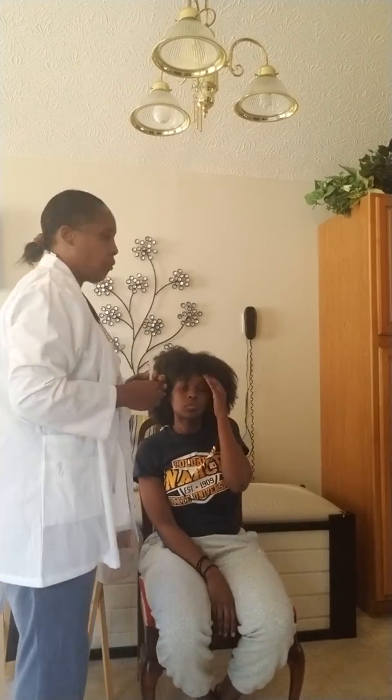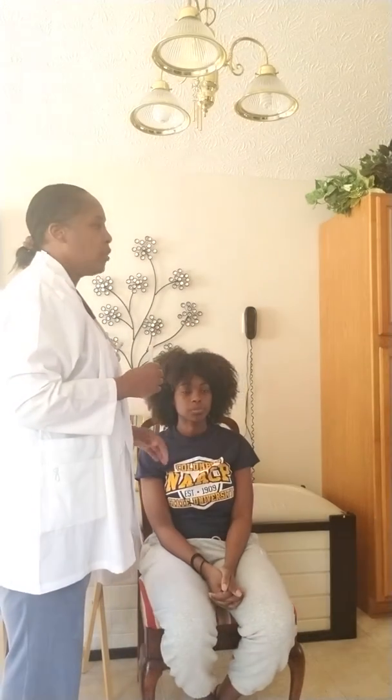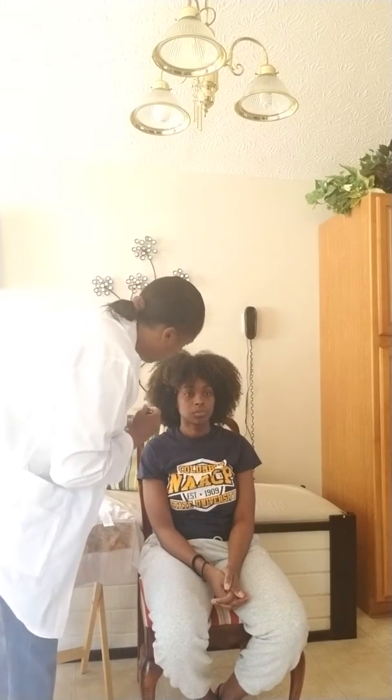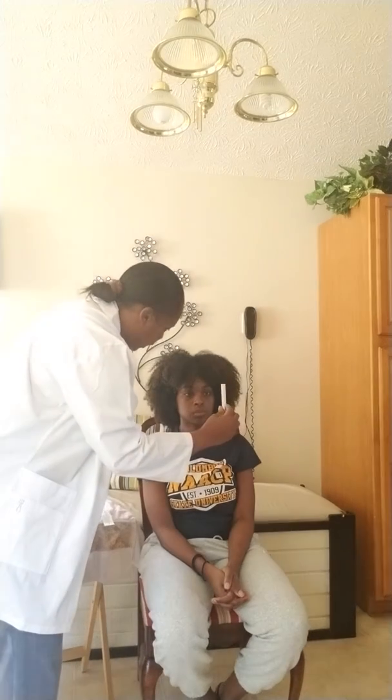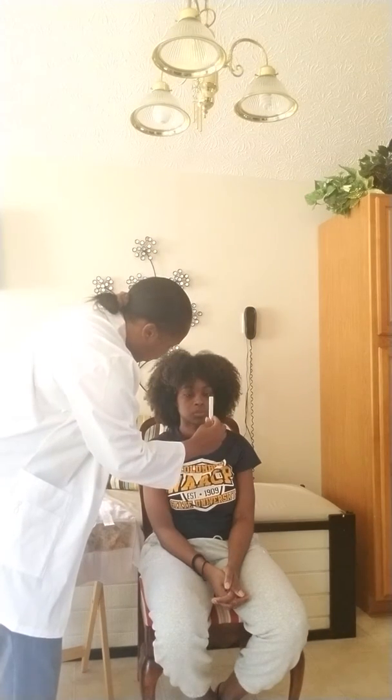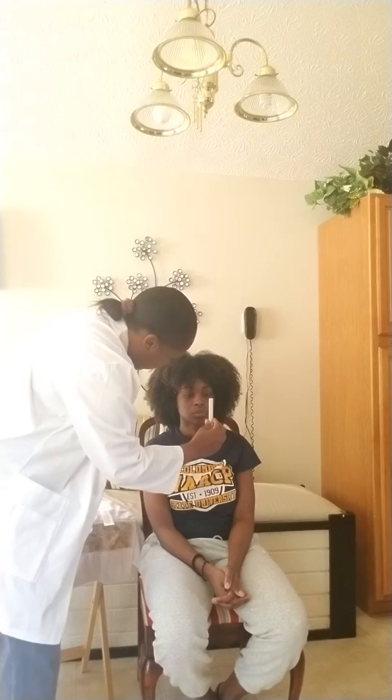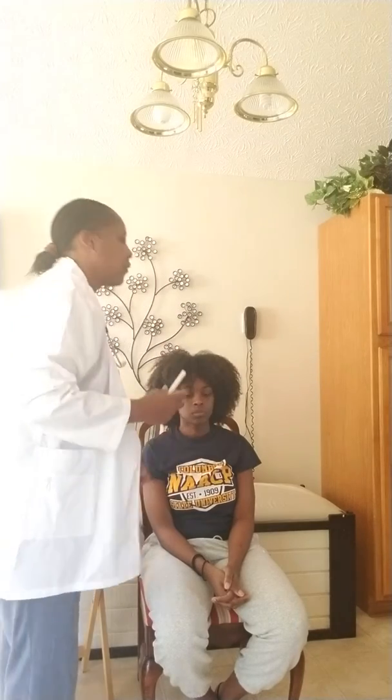If you'll look at the wall for me. When she looks at the wall, her pupils should dilate, and they do get bigger. And when I bring the pen, okay, focus on the pen light, as she gets there, she should be able to accommodate and see this, and her pupils should get smaller, which they do.